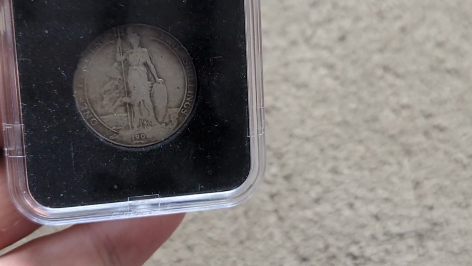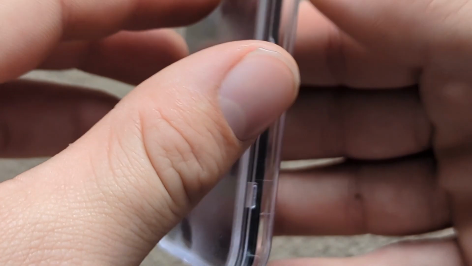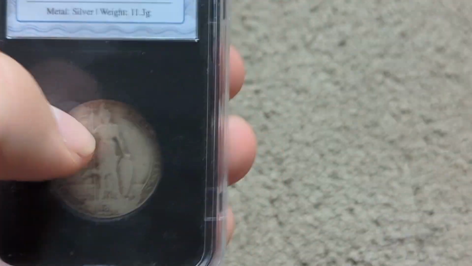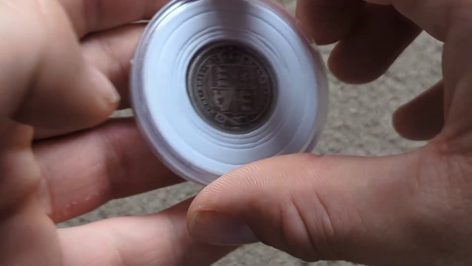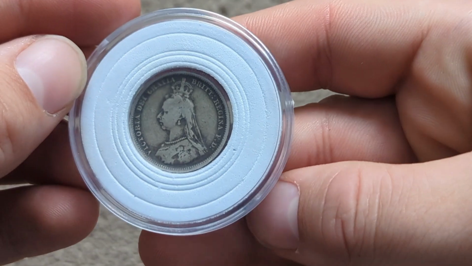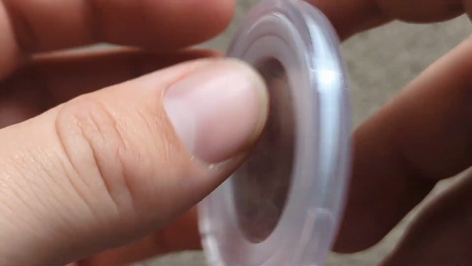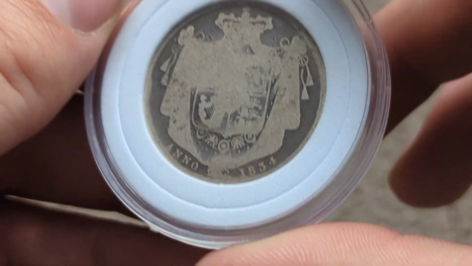Next we have Edward VII. I have a standing Britannia, also known as a florin. Great condition, sadly in a slab though. Next we have Victoria, this 6p, very nice design and in high quality, a coin that we all love and know. Next is William. We have a half crown in decent quality from 1834.